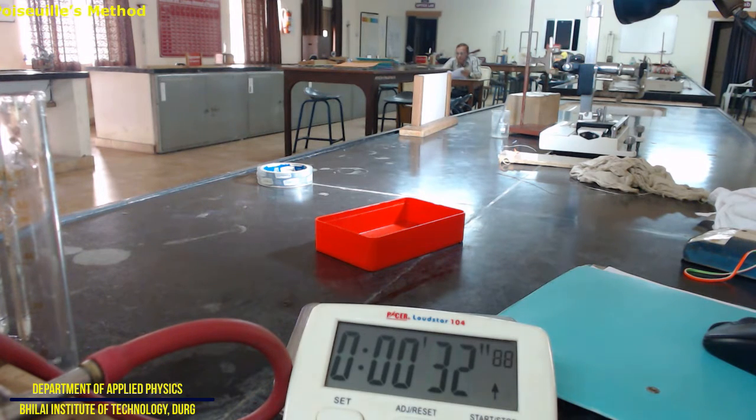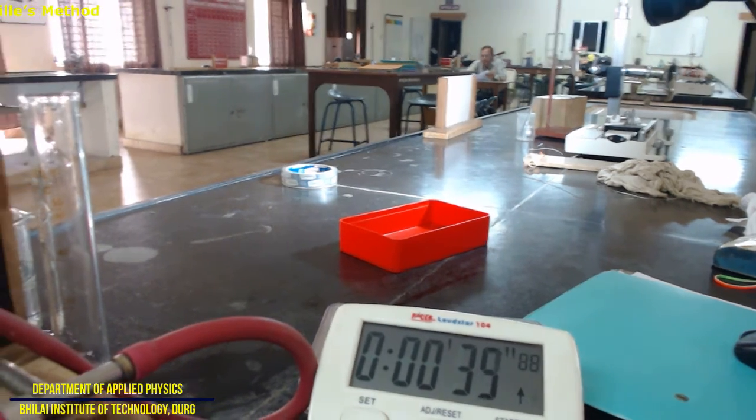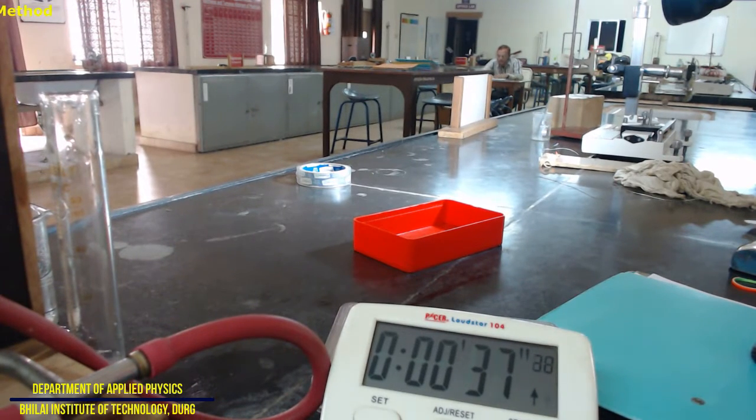You are looking at both the processes simultaneously. The time is increasing, the water is getting collected in the beaker. Yes, it is 42 seconds.